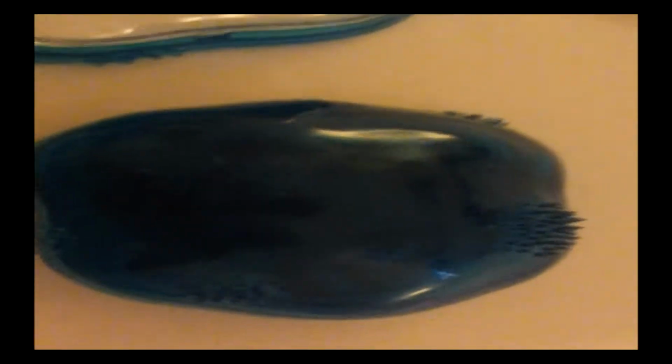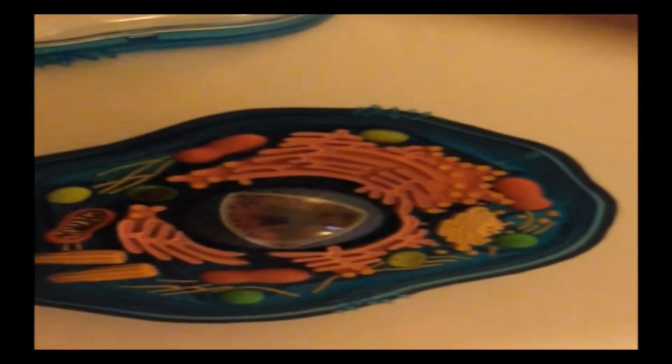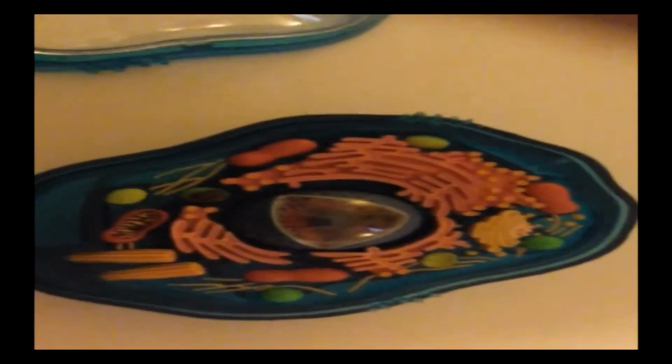Here on the back of the cell model, the pointy parts of the cell membrane are known as the cilia, which are responsible for moving fluid or materials past the cell while it's in an inactive stage. Over here in the middle, we have the nucleus, which can be considered the brain of the cell, storing DNA and coordinating the cell's activities.